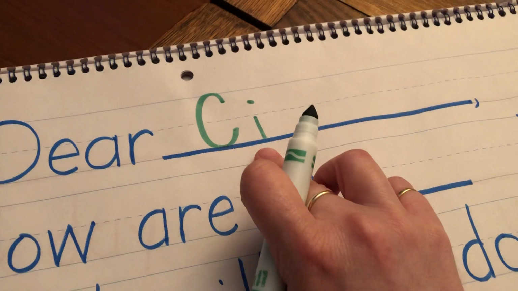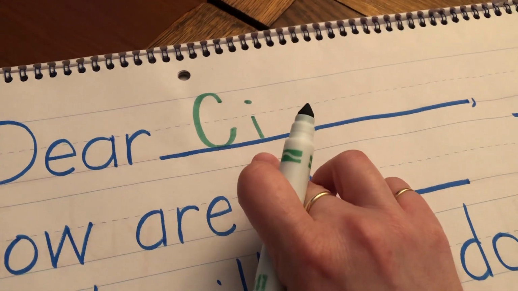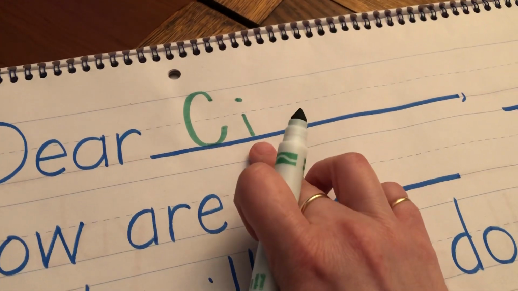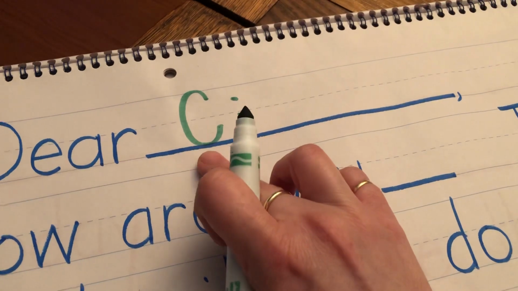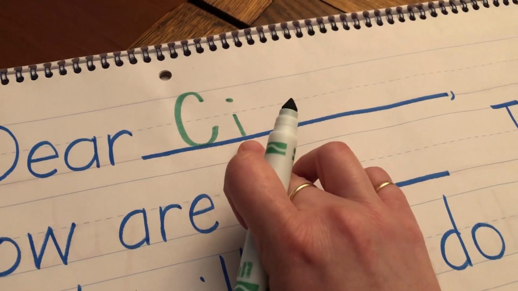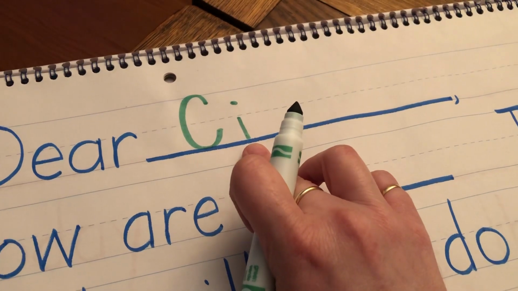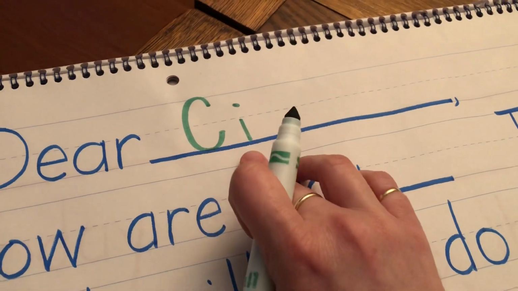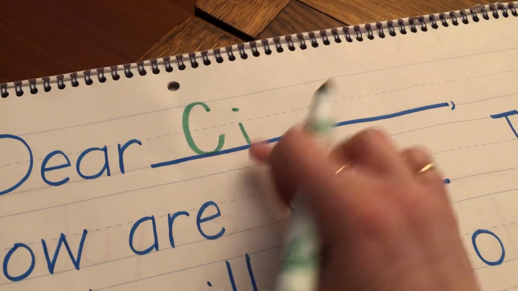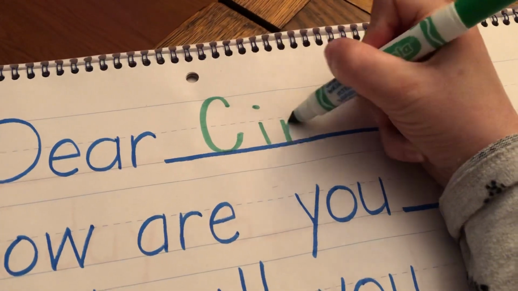There are vowels A, E, I, O, U, and then sometimes Y. And anytime you have the letter C, in most cases followed by an I, it's going to be the soft C sound. S. And remember, her name is Cindy. So here we have sin, N, it's the N.